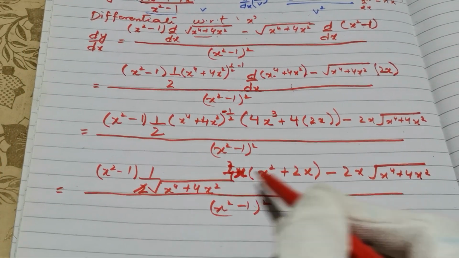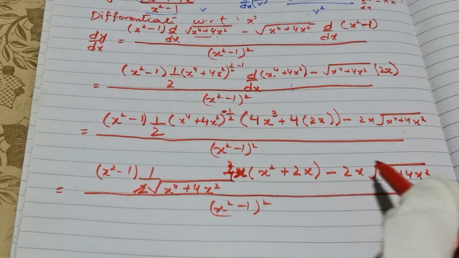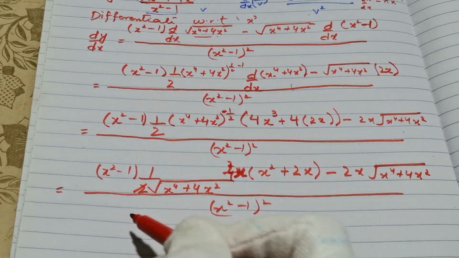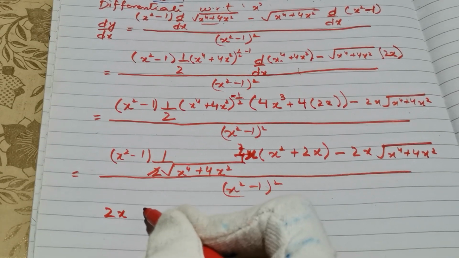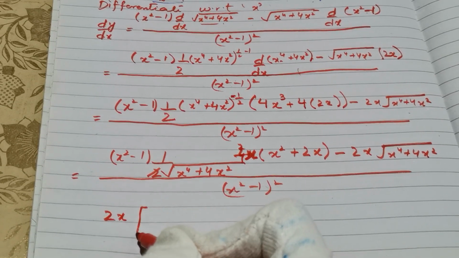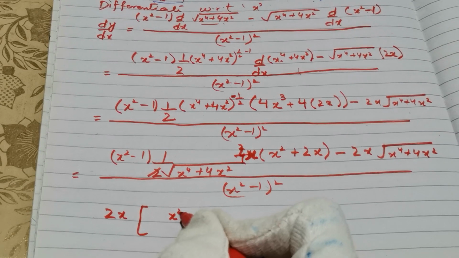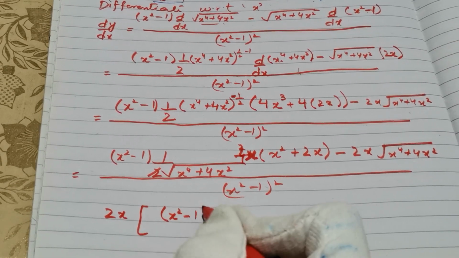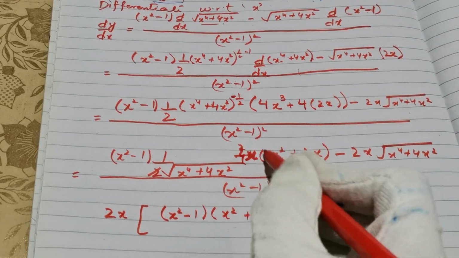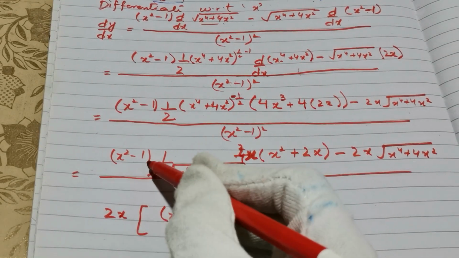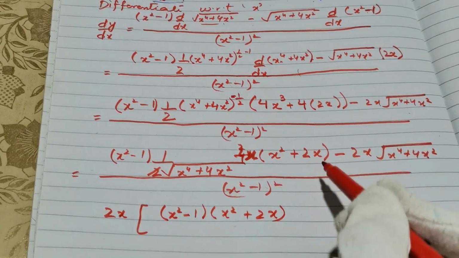So 2x is common from this whole term and from this whole term. So we will write 2x as common. What is left? x square minus 1 and x square plus 2x. This term is common, this term is left, and this term is left.